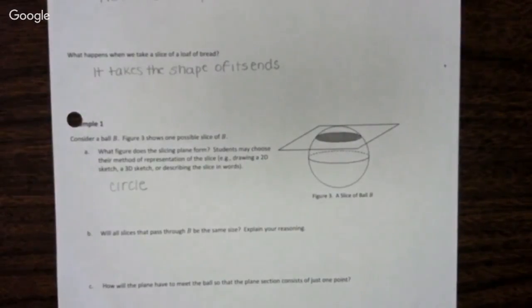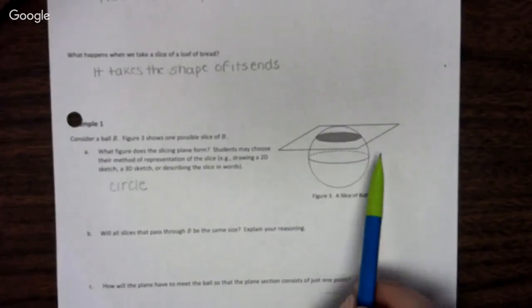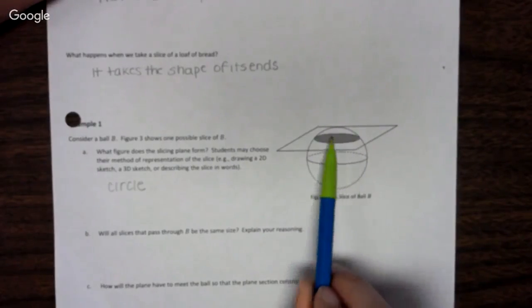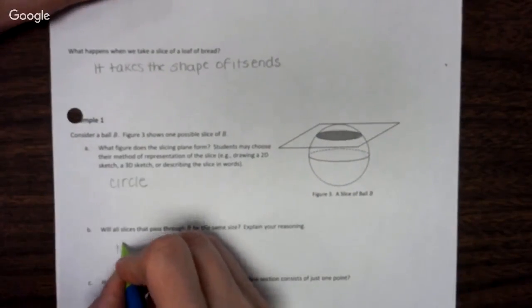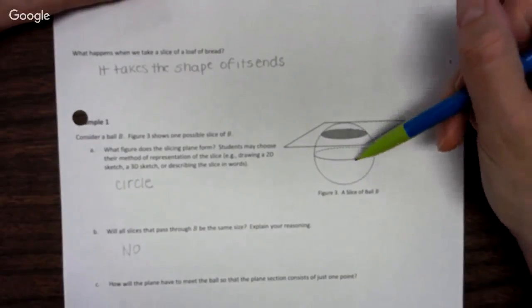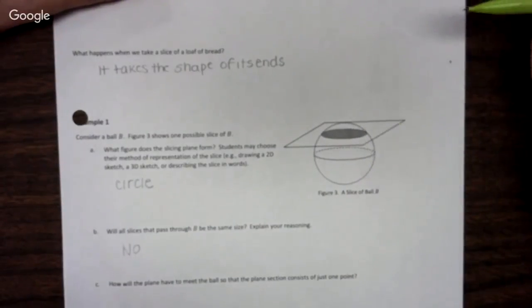Now, will all slices that pass through B be the same size? So if I slice it here in the middle, will that be the same size as if I sliced it up here? And the answer obviously is no, because they will be all different sizes depending on where you slice it.